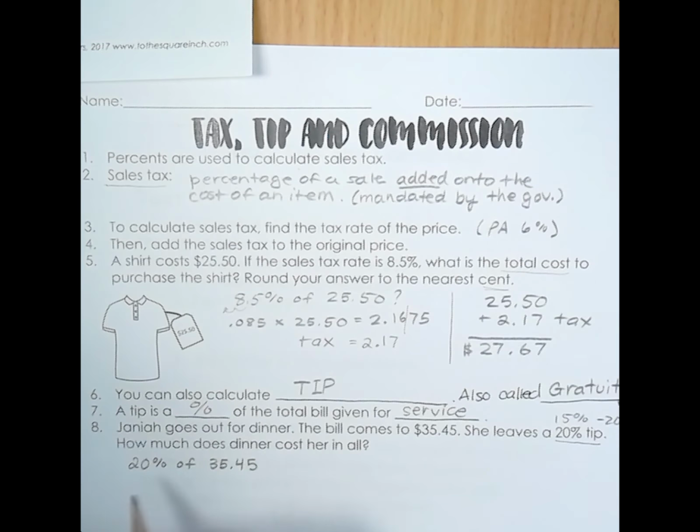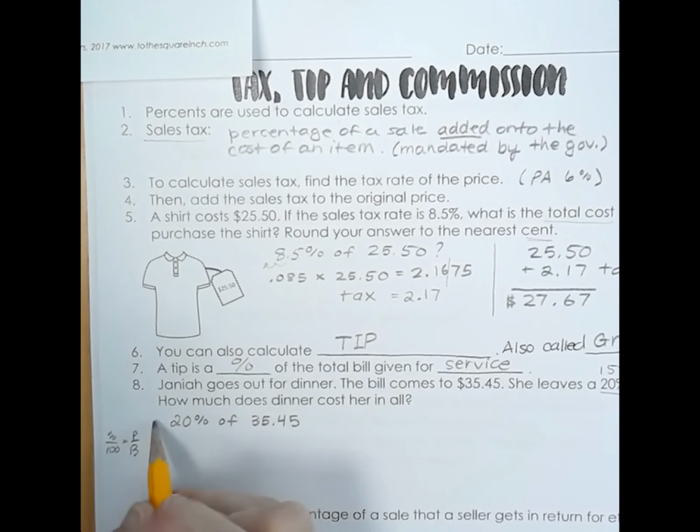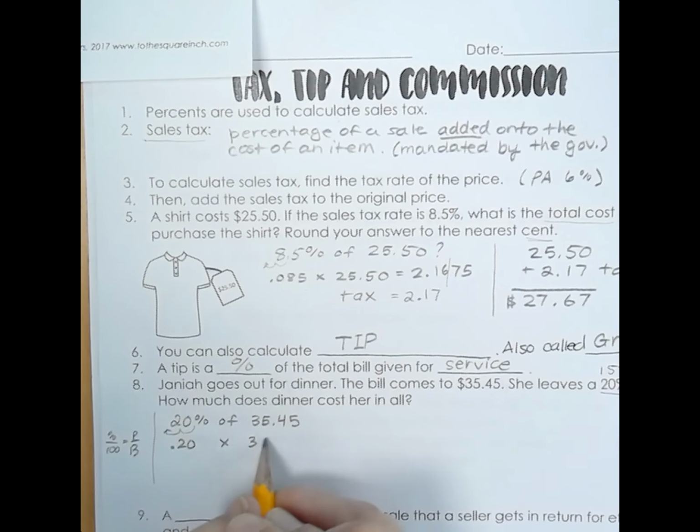$35.45. Again, the quickest way, you could set up your percent proportion if you wanted to. All right, but when we're just calculating percent of a number, it's a lot faster just to change this to a decimal. So 0.20, of means times, and multiply those together.